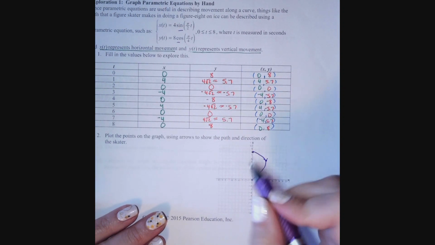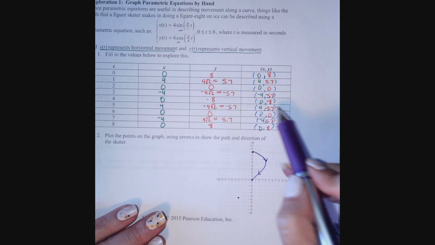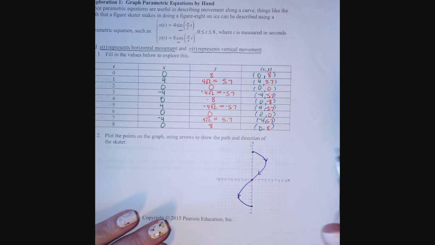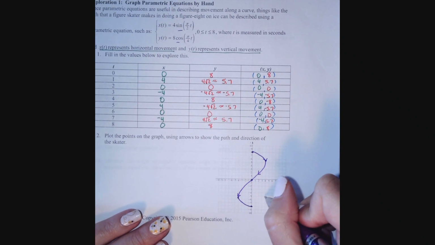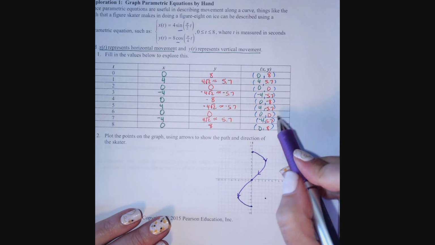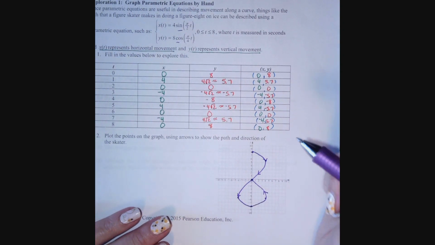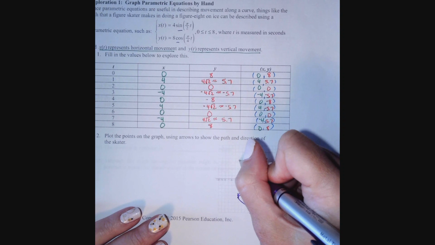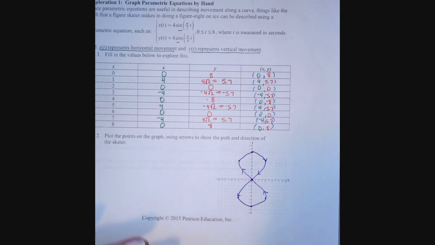I get to 0, 0, then I go to negative 4, negative 5.7. So that point is going to be about right there. And then 0, negative 8. And I see that I have curved back around, and I want to keep track again of my directionality of my motion. So from 0, negative 8, I go to 4, negative 5.7, and then back to 0, 0. So I am working to complete in the correct direction my curve. I'm going to go over to 5.7 again at negative 4. And then I finish back up at the same place I started. Okay, so there is our path of our figure skater.